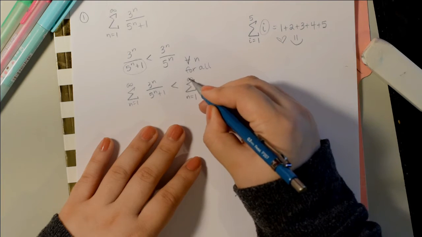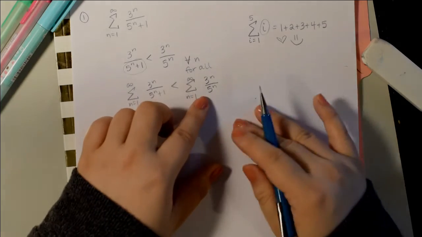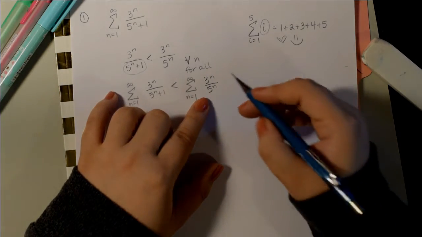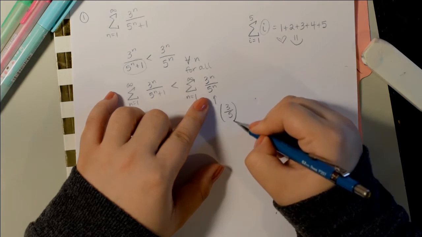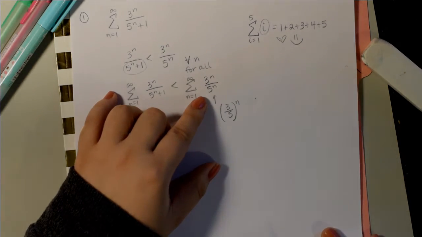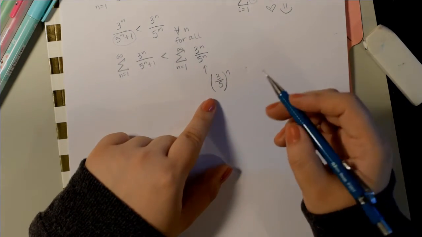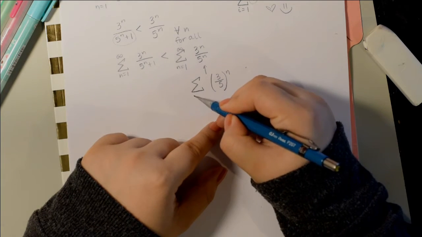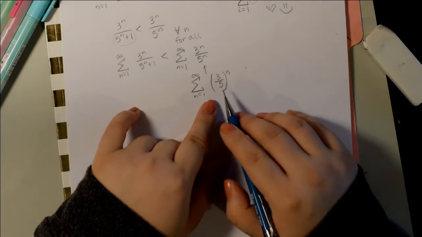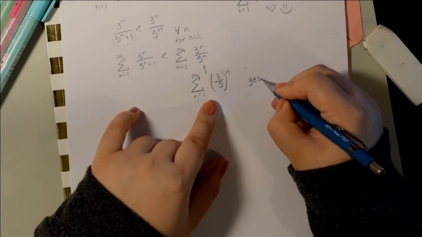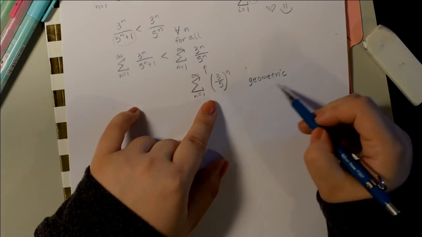That means this sum is always going to be less than this sum, the sum of 3 to the n over 5 to the n. And I can actually rewrite this as 3 over 5, to the n, right? That's just our rules for exponents. And this sum is actually a geometric series.